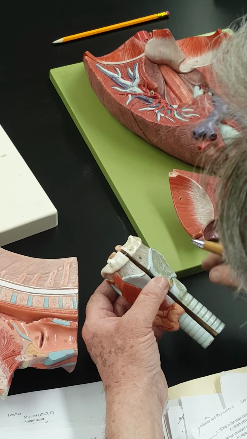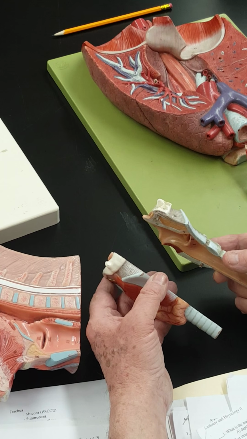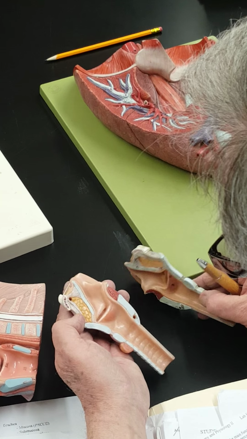Some people have thyroid problems. Hashimoto disease, you hear of. Hashimoto is an autoimmune problem with the thyroid, okay?